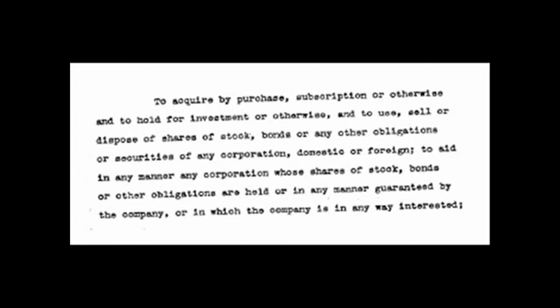other obligations or securities of any corporation, domestic or foreign, to aid in any manner any corporation whose shares of stock, bonds, or other obligations are held or in any manner guaranteed by the company, or in which the company is in any way interested, and to do any other acts or things for the preservation, protection, improvement, or enhancement of the value of any such shares of stock, bonds, or other obligations, or to do any acts or things designed for any such purpose.